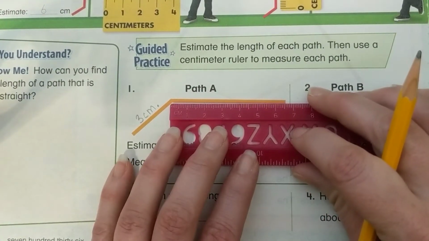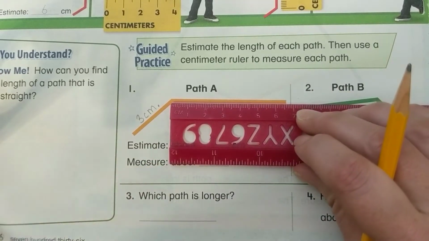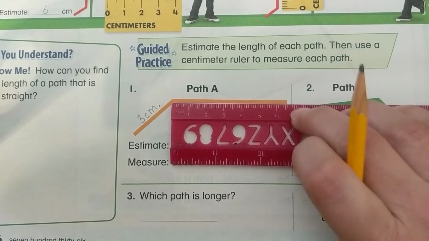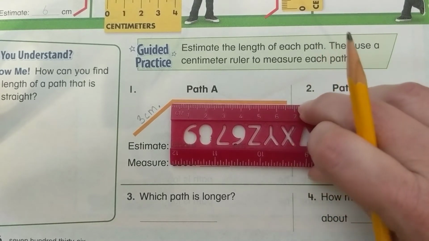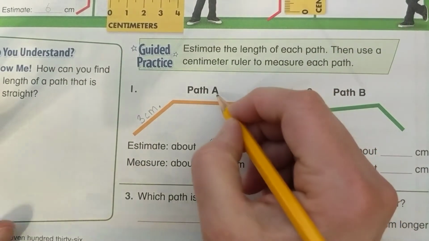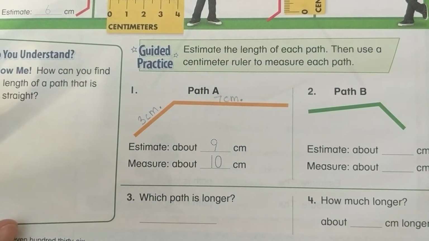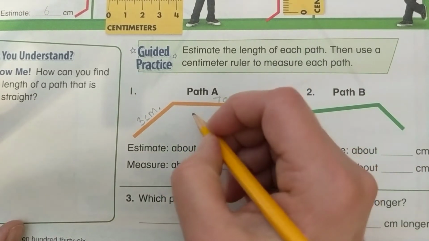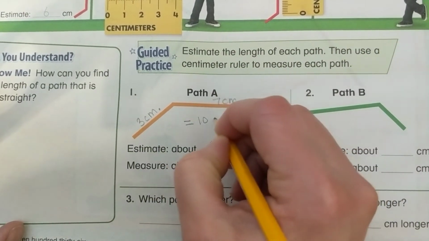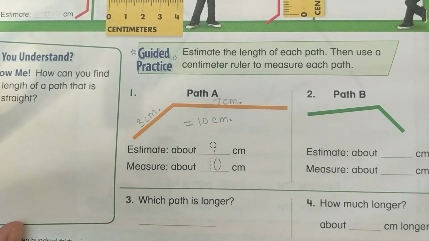Well, did they count it as 7? Let me double check. You know what? They are counting it as 7. So they are saying it's right at the half. I'm sorry about that. They're saying it's right at the half, so they're saying 7 centimeters. Okay, if it's half or more, you can go to the bigger number. All right, 3 plus 7 equals 10 centimeters. So that was their measurement there, 10 centimeters.